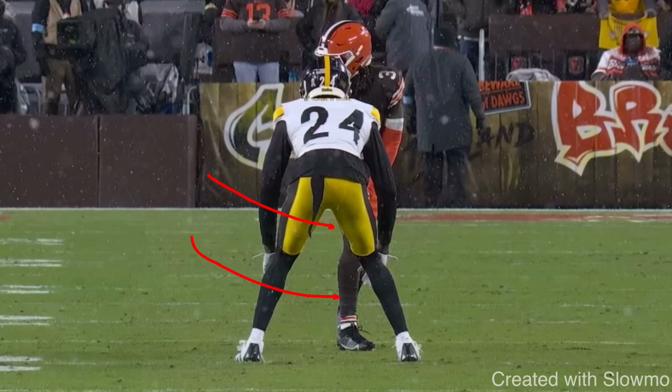So it's his inside foot. If the DB's midline is even with the wide receiver's inside foot or even further to the inside than that, that's 100% guaranteed that he is playing inside shade or has inside leverage. So that's ultimately what we are looking for pre-snap.